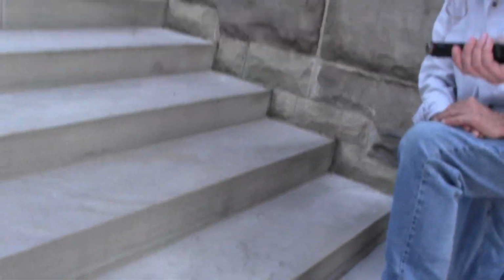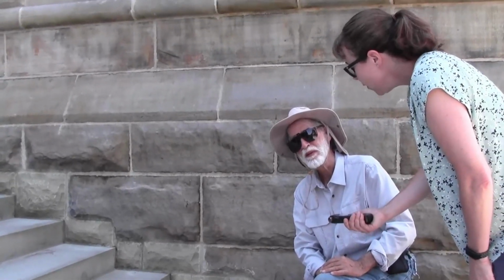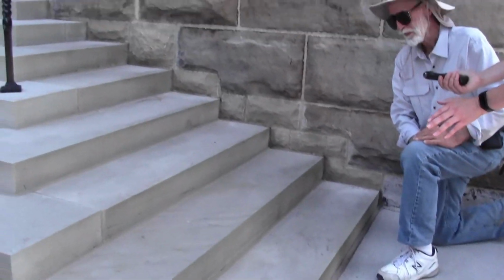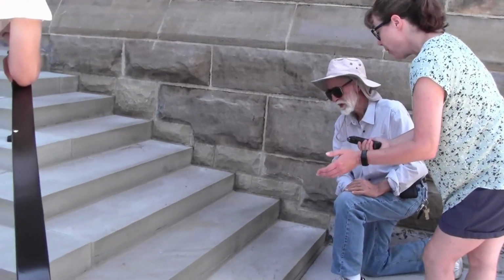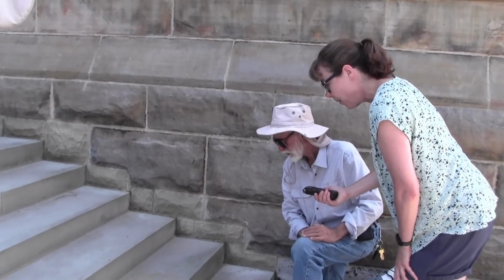Ripple marks, okay. So probably a very shallow environment. So we're looking at preserved ripple marks from what, like 360 million years ago? Mm-hmm. Yep. Wow, incredible. Yep.